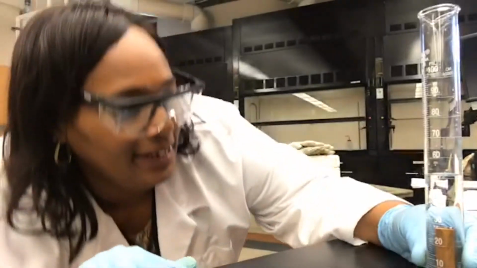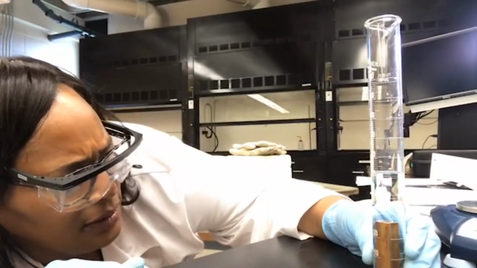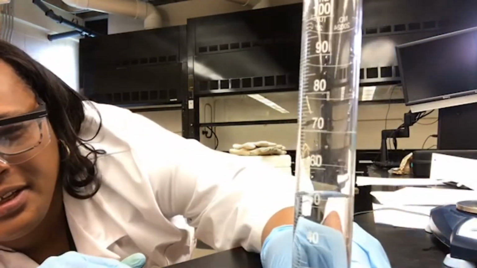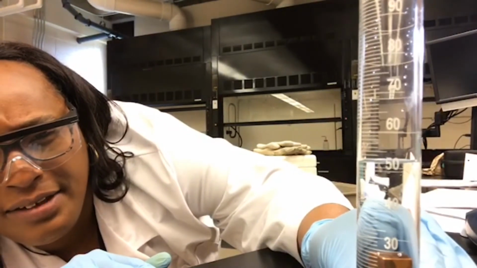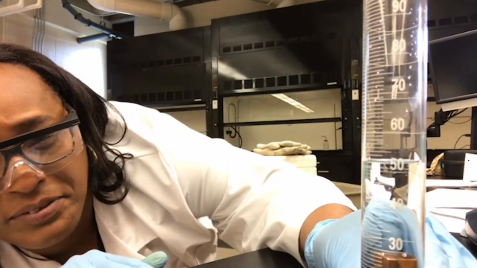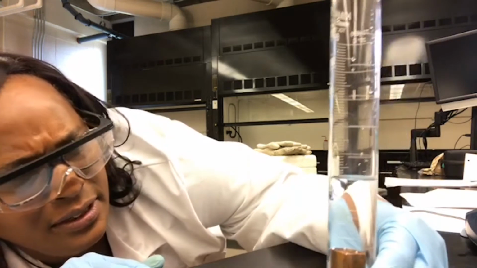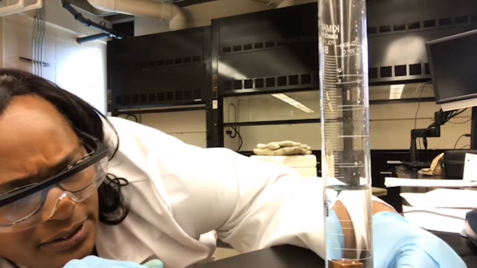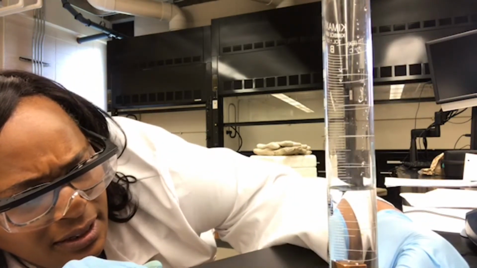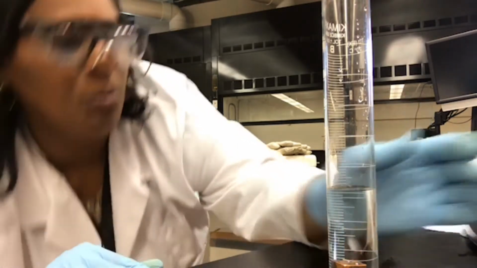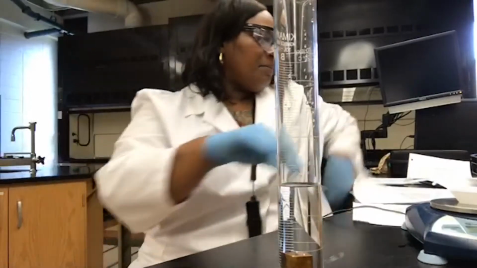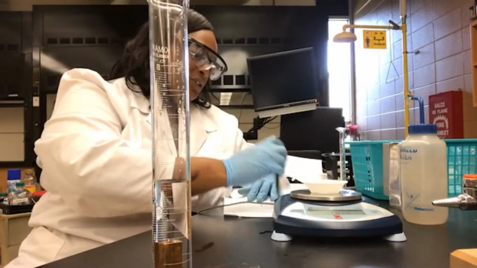Again, we need to get eye level to the meniscus. So we have between 50 and 55 milliliters of water. We have less than 55, but more than 50. So we see 51 and 52. So we're on the 52 mil line. So the final volume of our water is 52.0 milliliters.